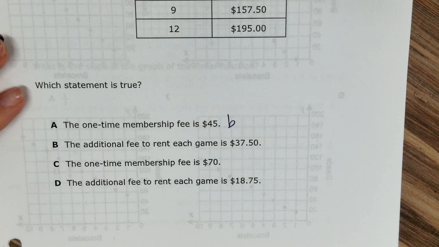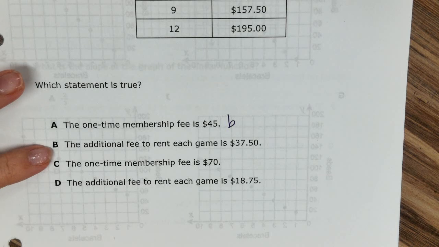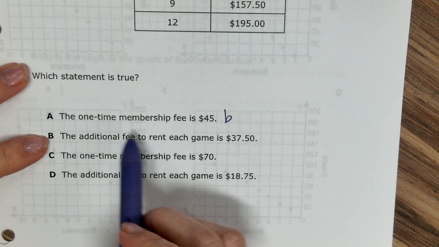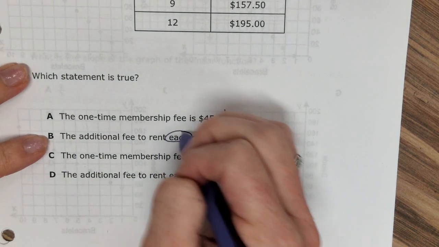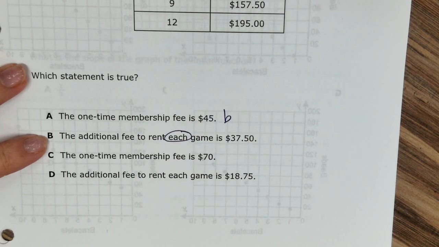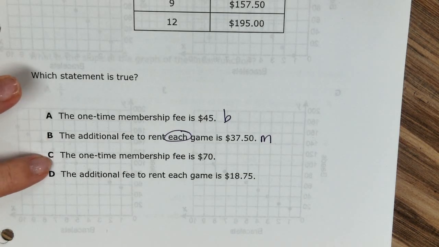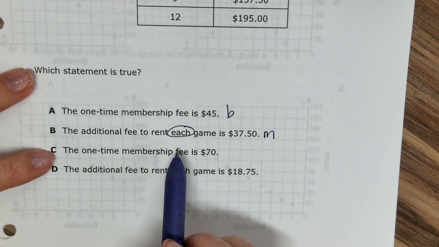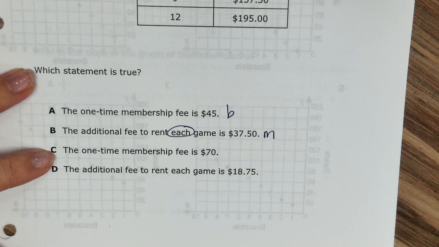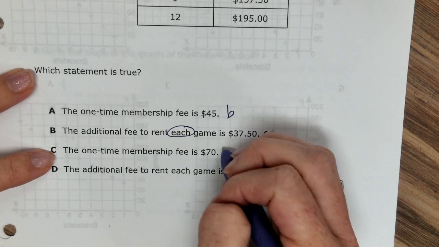Write that down. But look at choice B. The additional fee to rent each game is $37.50. Each is a clue word for, this one's talking about slope. Look at C. The one-time fee is $70. What's that one talking about? Y-intercept.